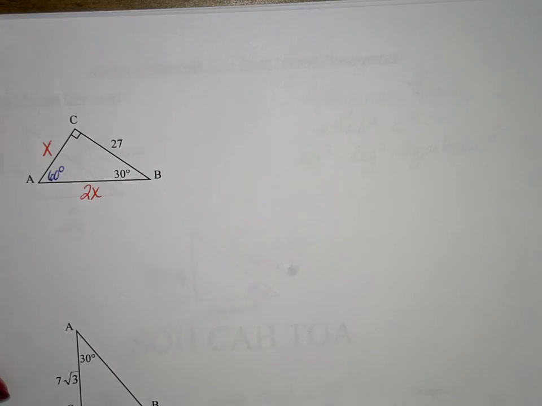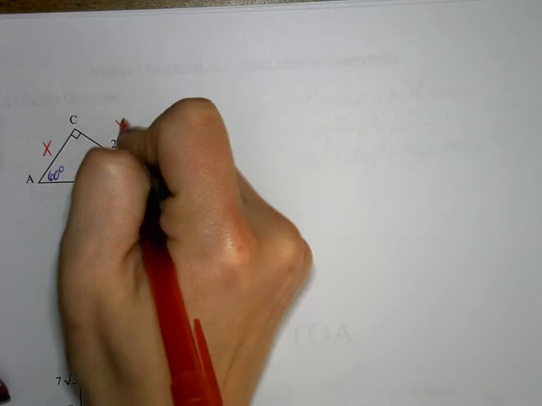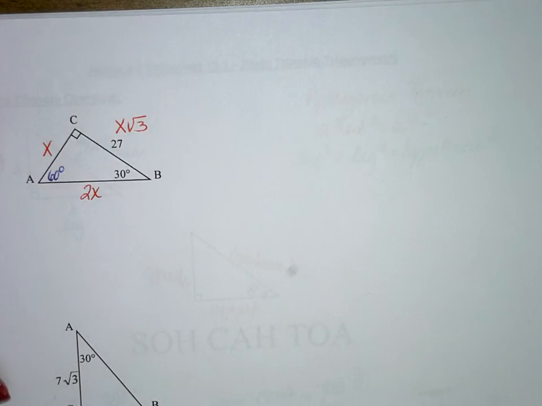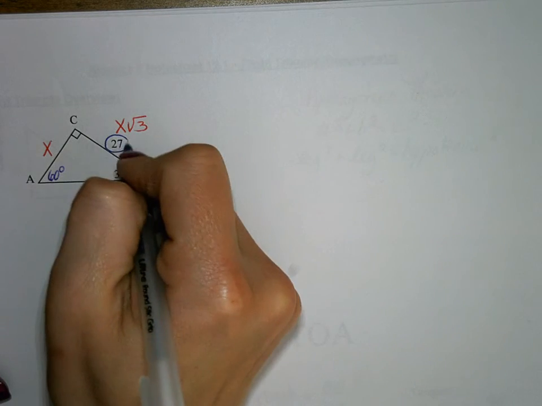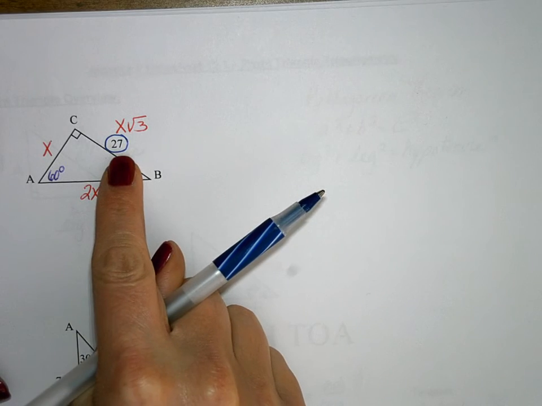Yes, very nice. Across from the 60 is x square root of 3. All right, Tyler, which side did they tell me something about? Yeah, the 27, segment CB there. And we know that the 27 should be equal to what?